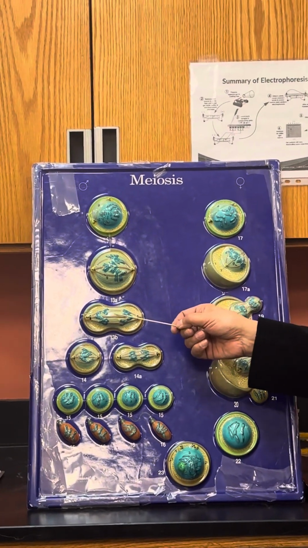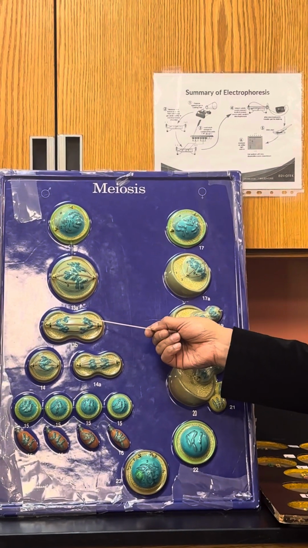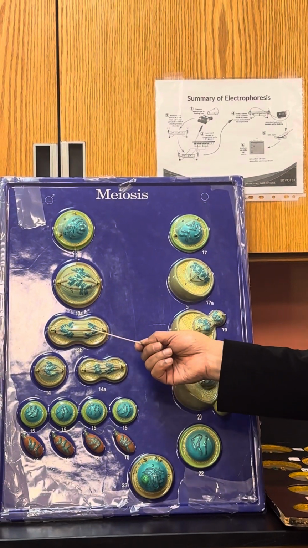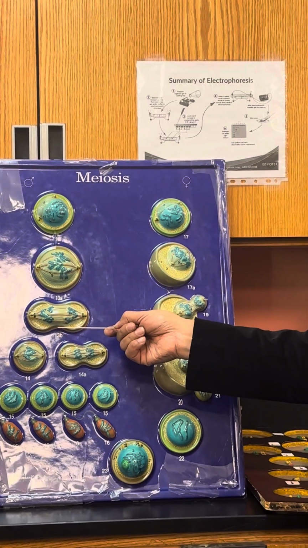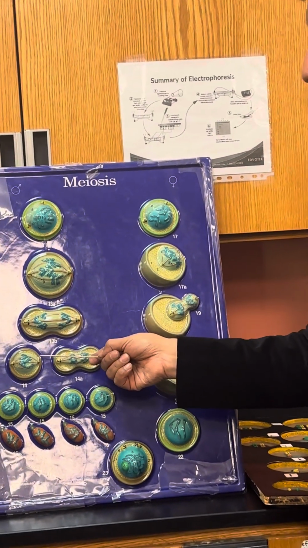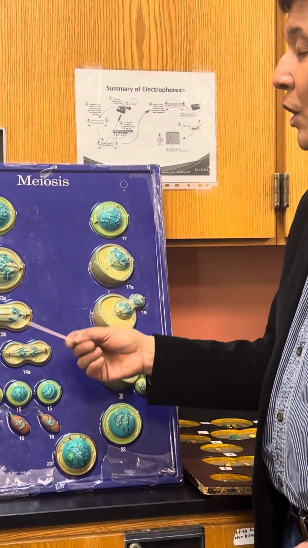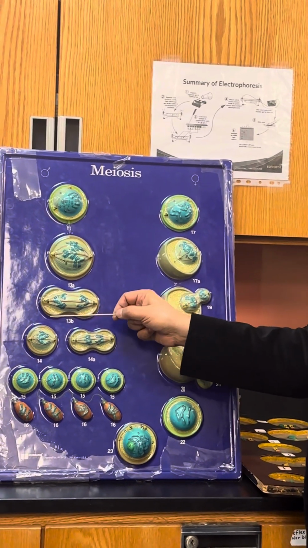So this one I told you, anaphase 1, right? After anaphase, what happened? They split. Telophase. Yes, that's the telophase. Metaphase first. It's metaphase 1, I guess.